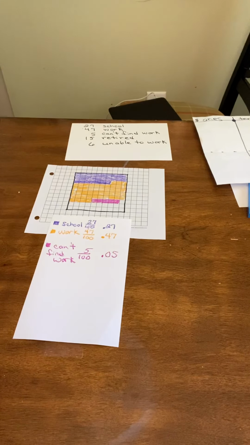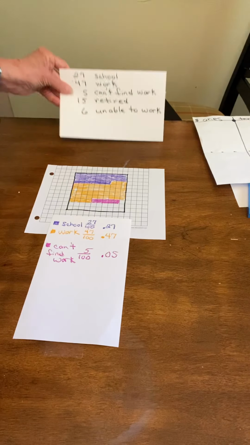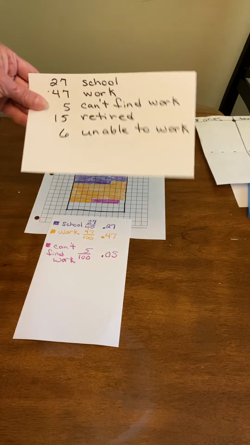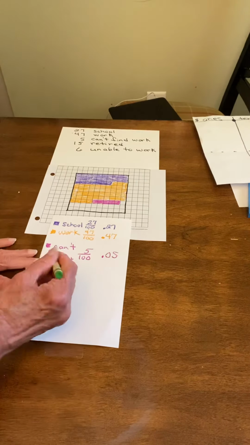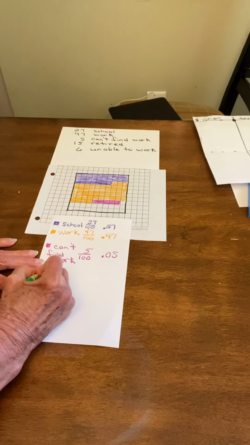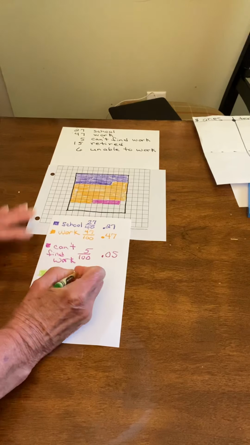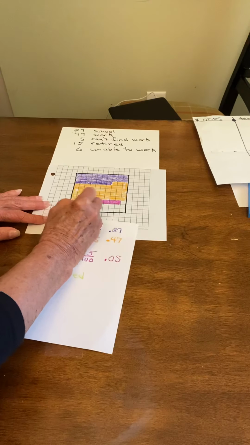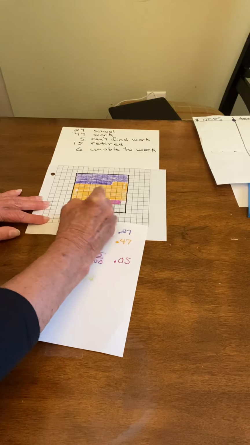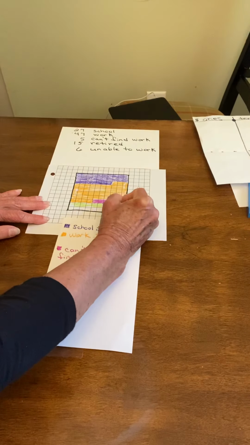All right, the next thing, we've got 15 people are retired. So we've got retired. Okay, so I'm going to do a 10 on this row and a 1.